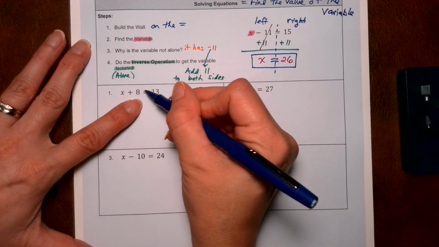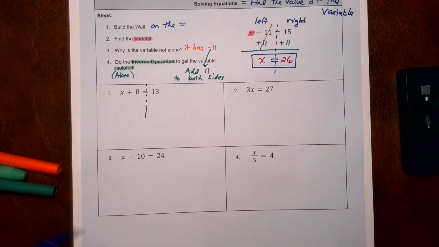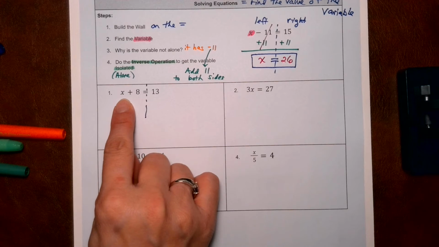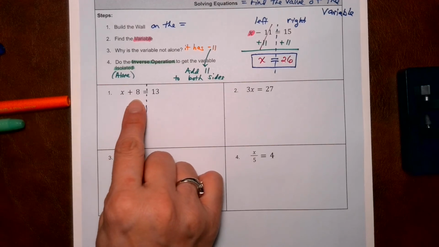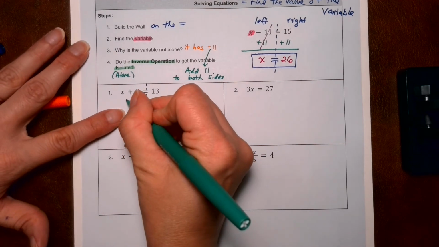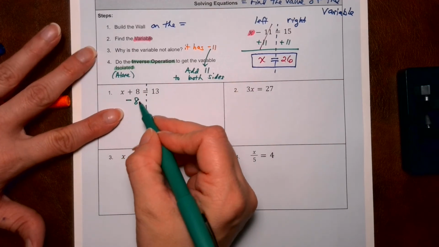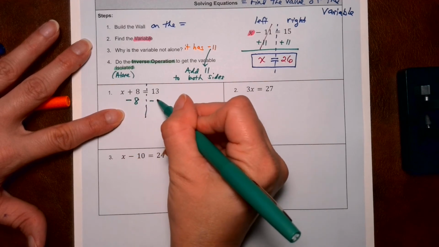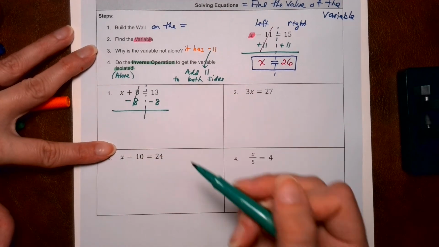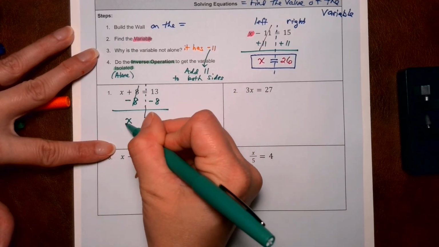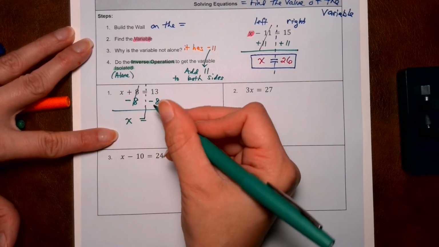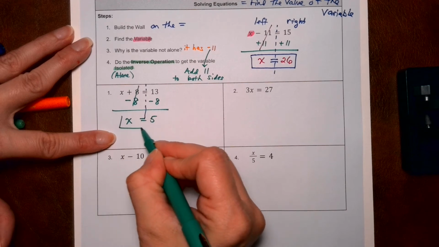Find the wall, or find the equal sign, build the wall. Okay, ask yourself, why is x not alone? Because it has a plus 8. The inverse of plus 8 is to minus 8. What you do to the left side, you're going to do to the right side. Okay, and when you do that, the 8's should cancel out. We have x all by itself. We have equal sign, and x is equal to how much? 5. X is equal to 5.